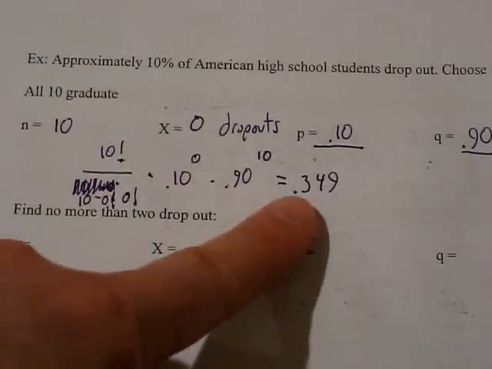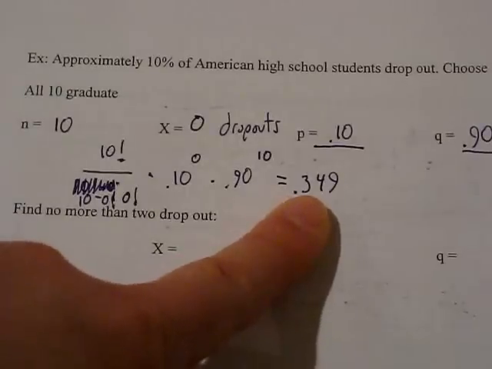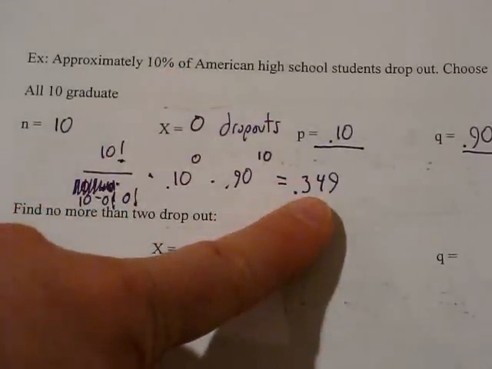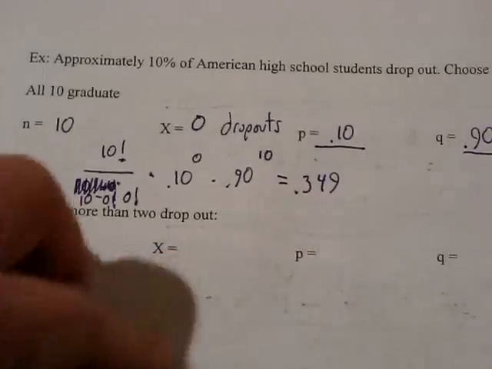Which should feel a little sobering, because that isn't very high of a percentage. With just a 10% dropout rate, there's only a 35% chance of me picking 10 students completely at random who are going to make it through this graduation. And that's really tough. That's really tough.